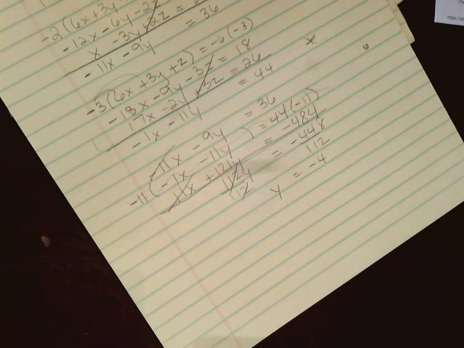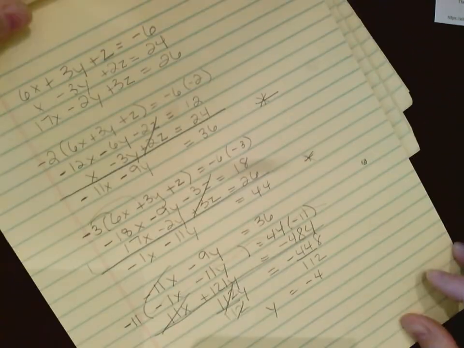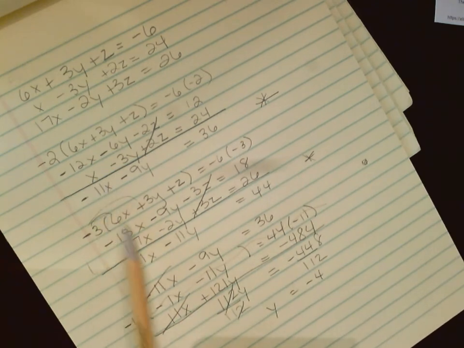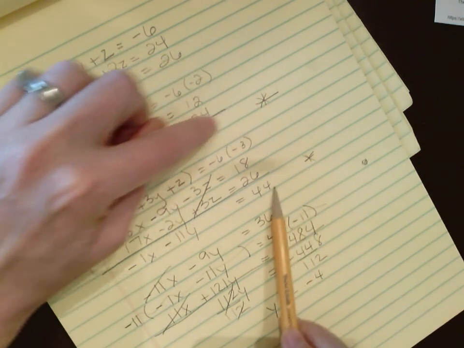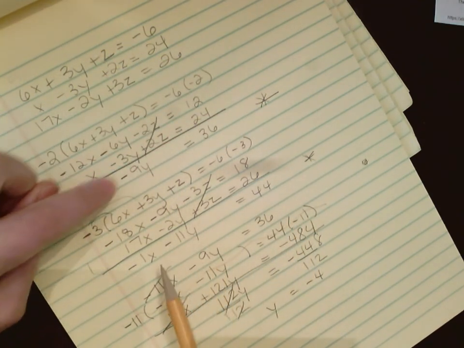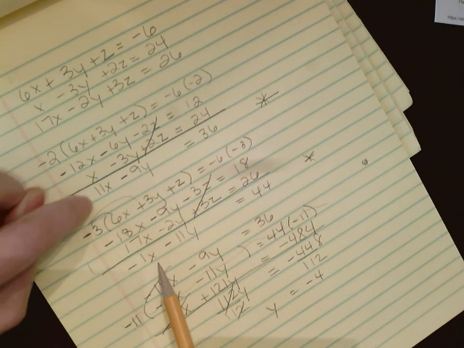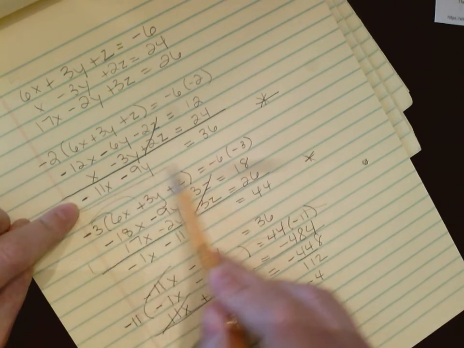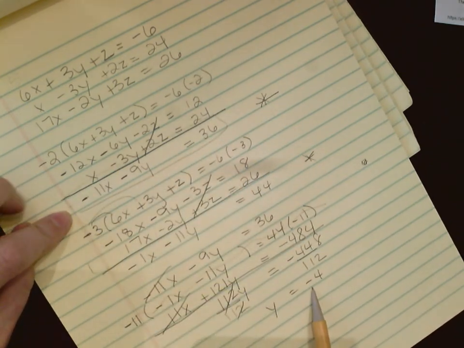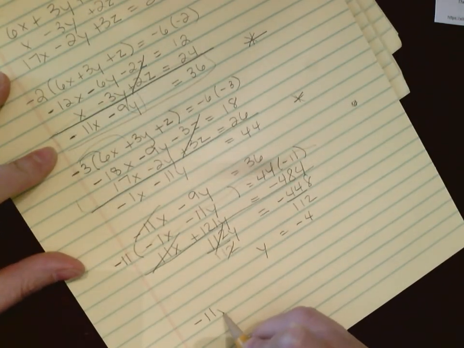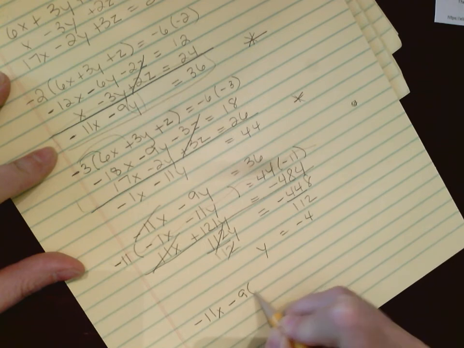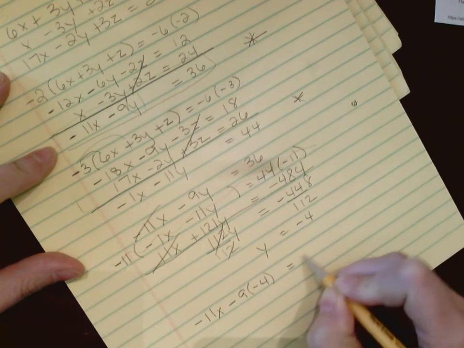That's the hardest part, coming up with the first unknown. Because now, remember, you take this negative 4 and you go back to either one of the starred equations, because they're the ones that are going to have just a y and one other variable. So if I take it to this top one and plug the negative 4 in for that y, I will have negative 11x minus 9 times negative 4 equals 36.